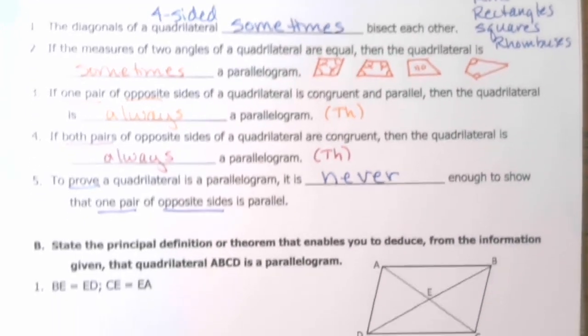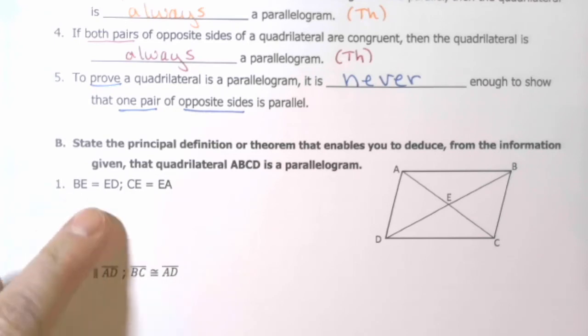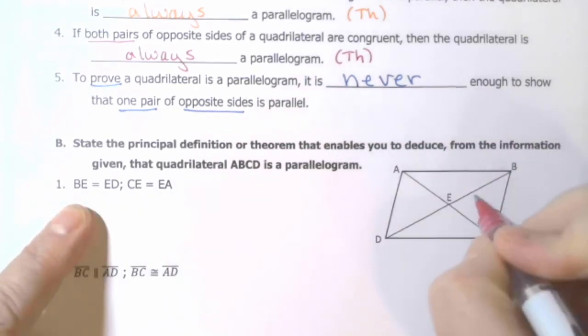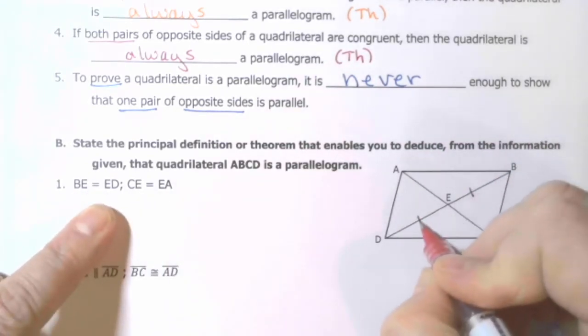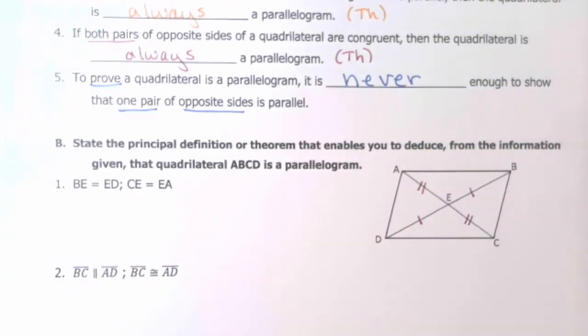Okay, part B. This is the bulk of your homework, which is stating your theorems. It says state the principal definition or theorem that enables you to deduce from the information given that the quadrilateral ABCD is a parallelogram. Okay, so the information you're given is that BE equals ED, CE equals EA.